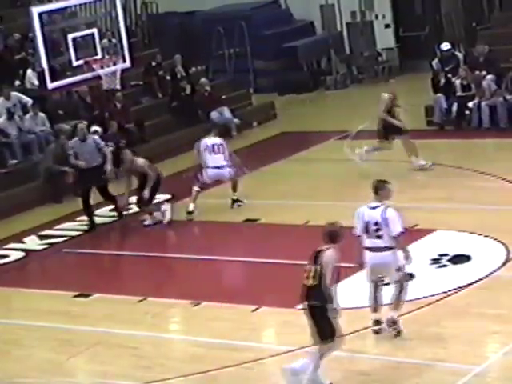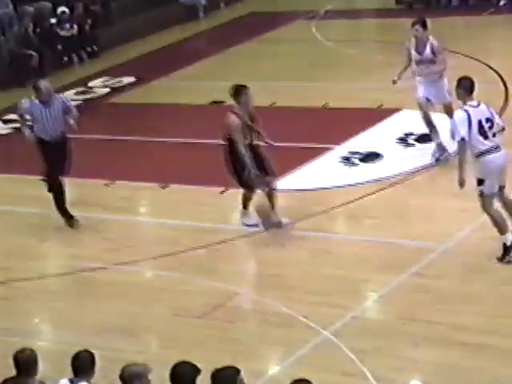The game program tonight has Miller listed at 5'11". He is actually closer to 6'8". That's not a misprint. That's wishful thinking.